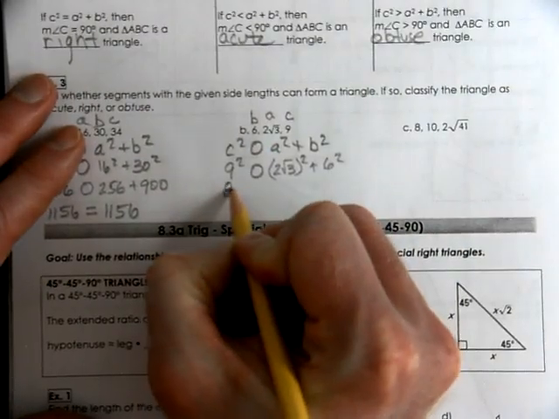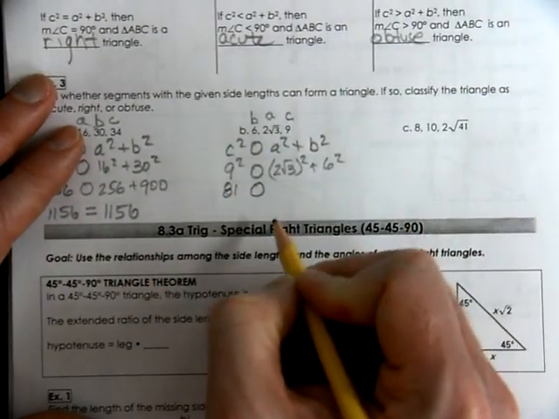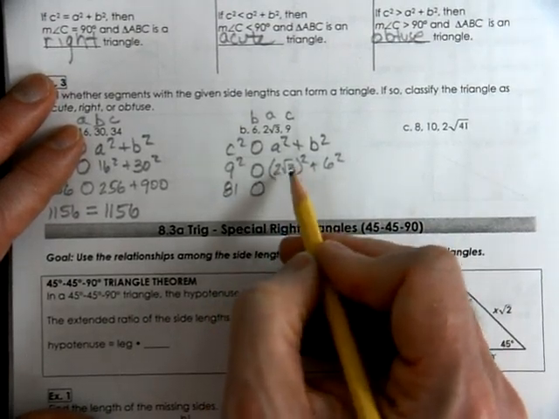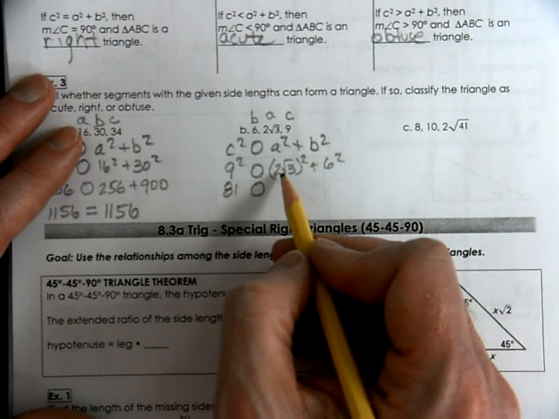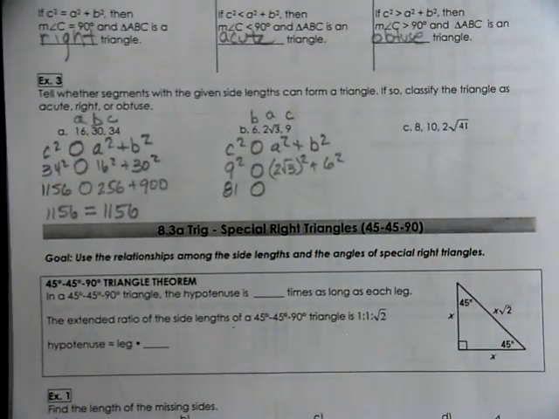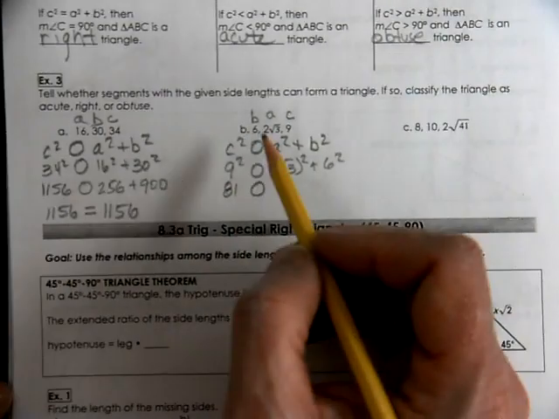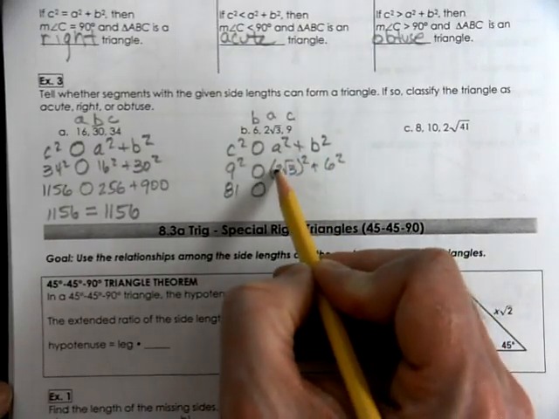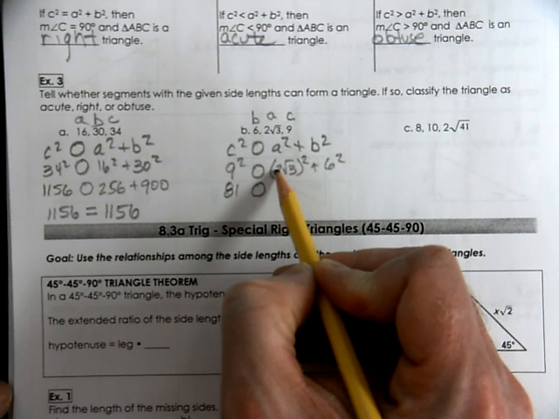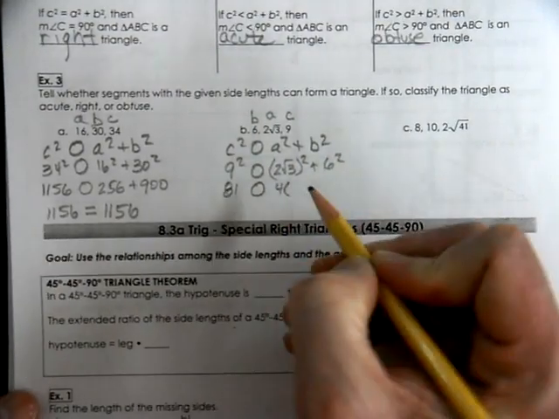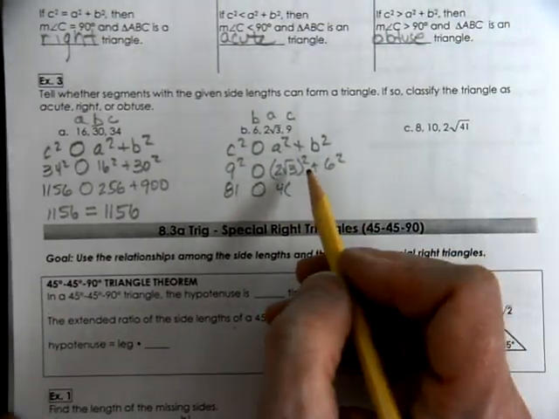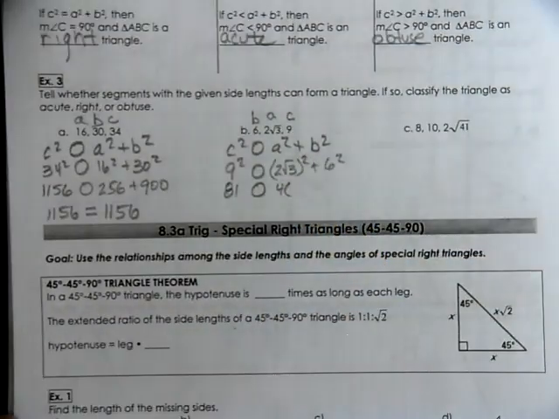Well, this is 81. We're still comparing. How do you square something with the square root inside of it? Think about this. This will get confusing for some of you. You would square the 2. What does that give us? 2 squared is 4 times, how do we square a square root?